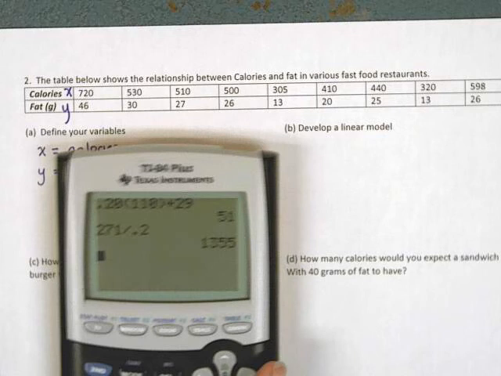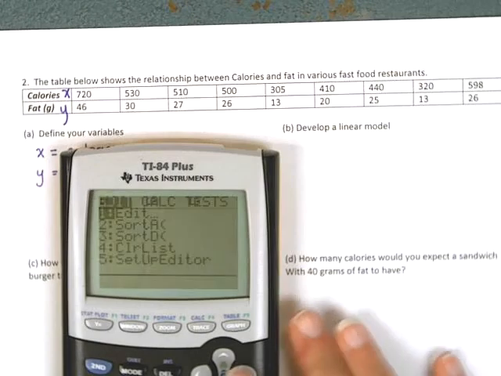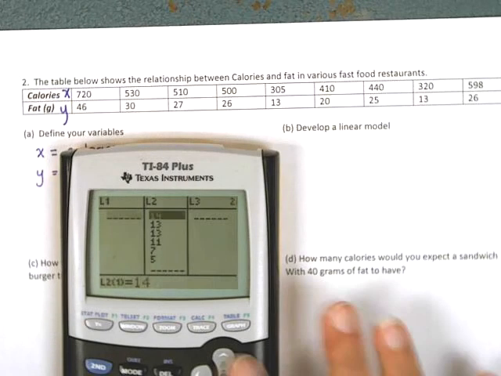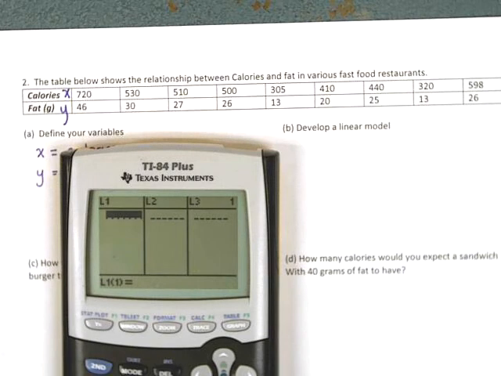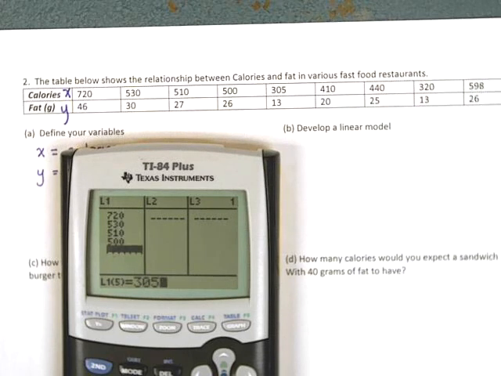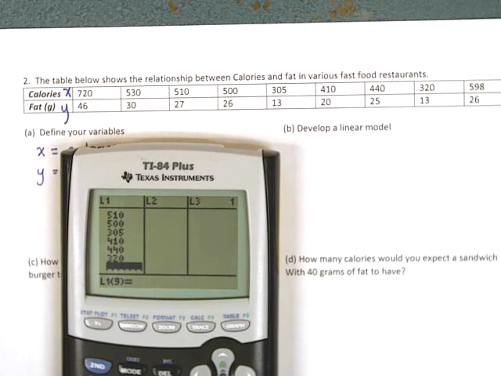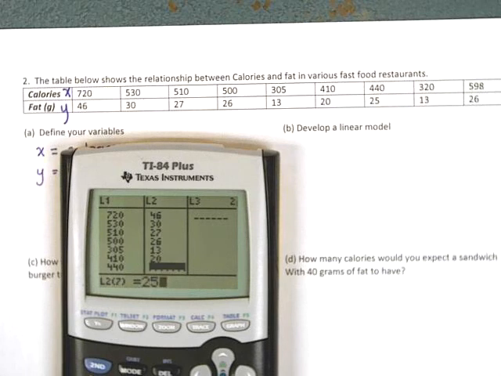So to do that, because we have a bunch of data, we're going to go to Stat, Edit, we're going to clear, enter both of our lists that are here, and we're going to type in 720, 530, 510, 500, 305, 410, 440, 320, 598 into the first column, and then 46, 30, 27, 26, 13, 20, 25, 13, and 26 into the second column.